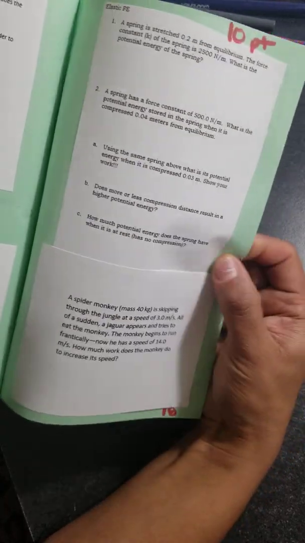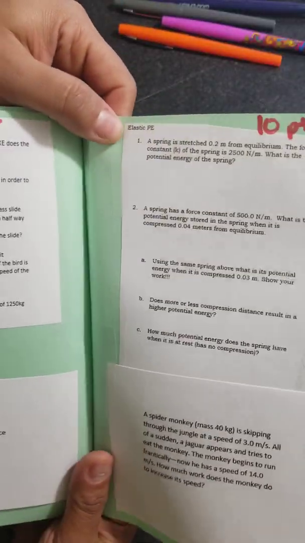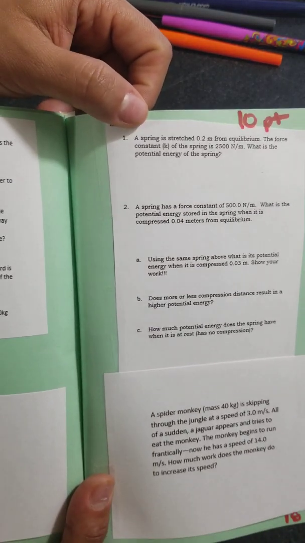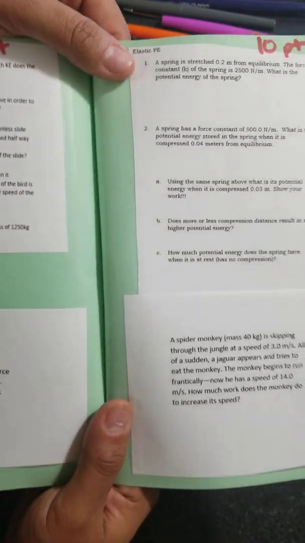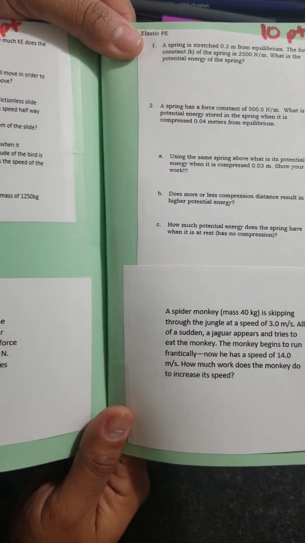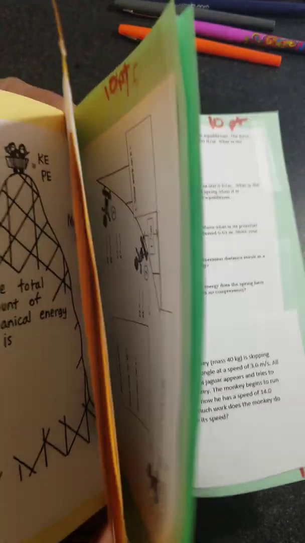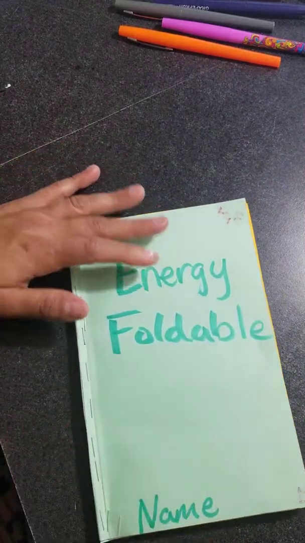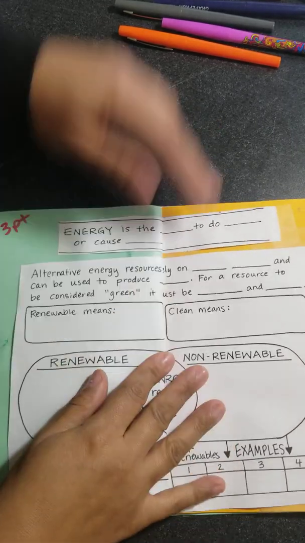Next one, page 18, which is the last page, is worth 10 points. At the top, your questions are going to be elastic PE, or elastic potential energy, questions 1 and 2, A, B, and C. And then the bottom question is a spider monkey that has a mass of 40 kilograms. So please make sure you tape everything correctly. Let's go ahead and begin and start to fill in the blanks with our notes.